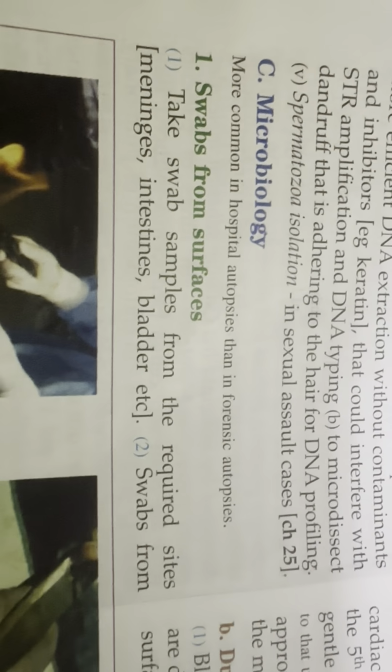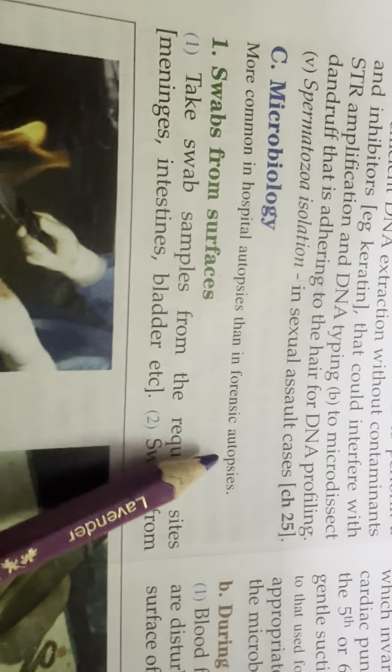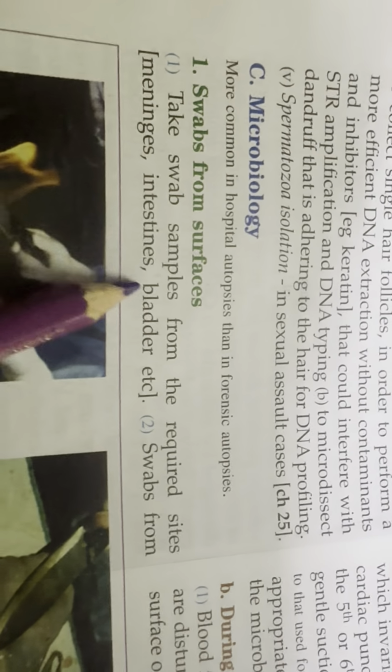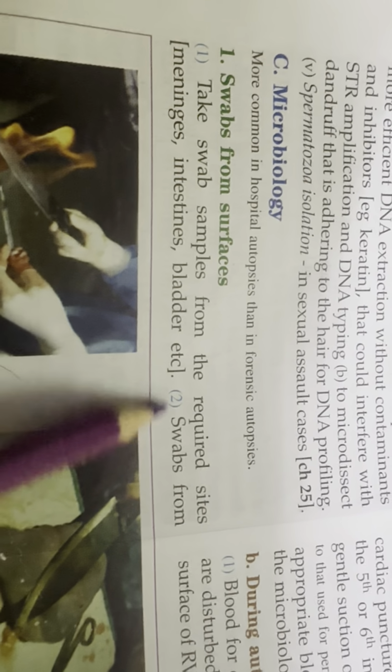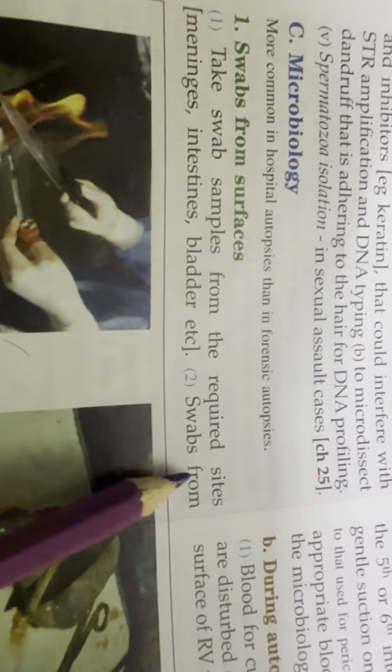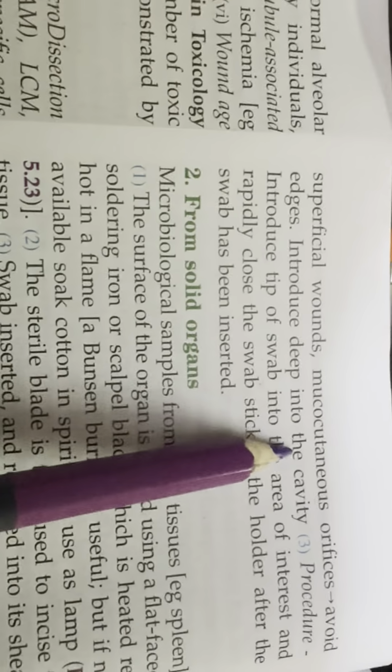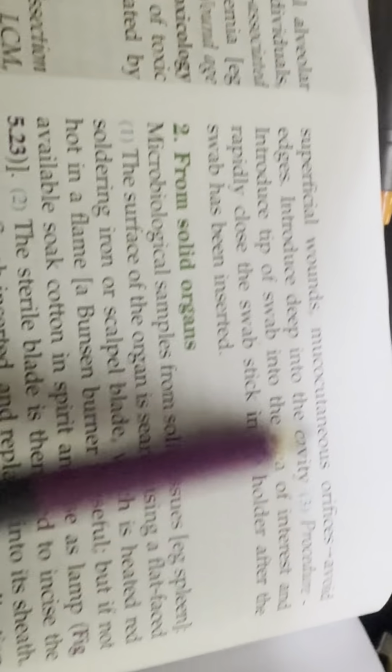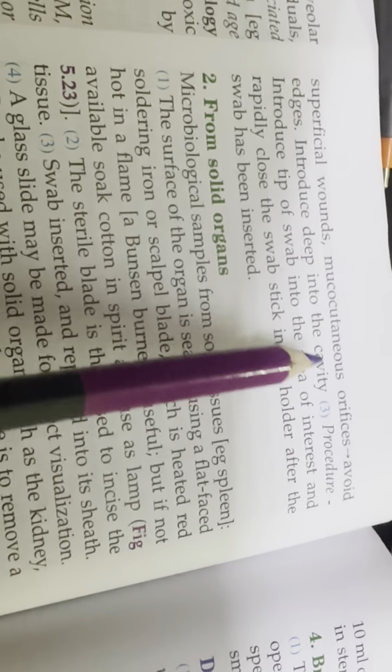Microbiology is more common in hospital autopsies than in forensic autopsies. Swab from surfaces. Take a swab of samples from the required site: meninges, intestine, bladder. Swabs from a superficial wound or mucocutaneous orifices, avoiding the edges. Introduce the swab deep into the cavity.